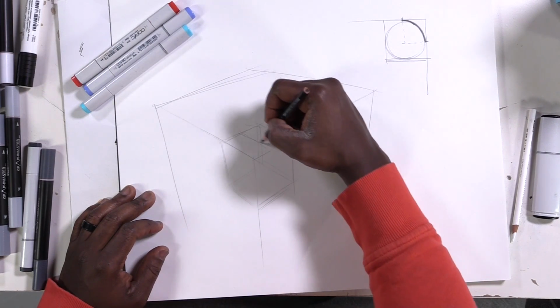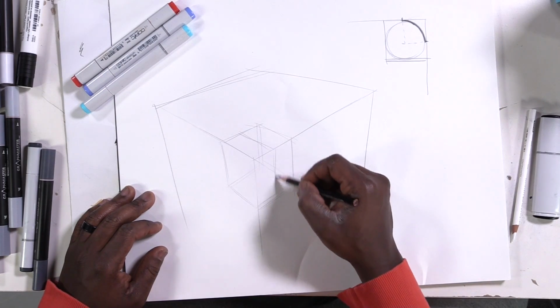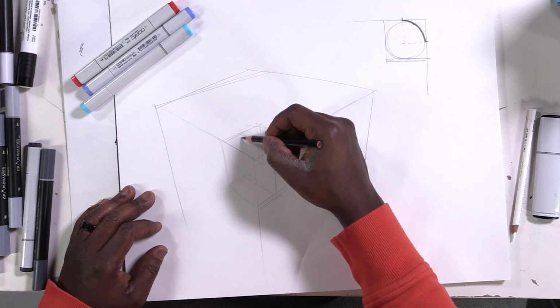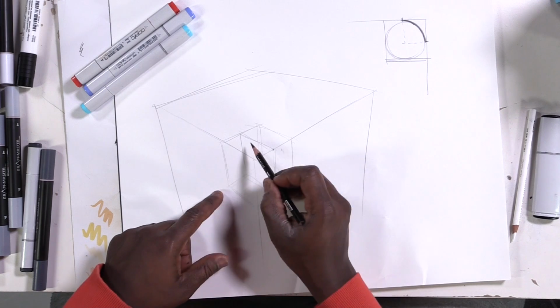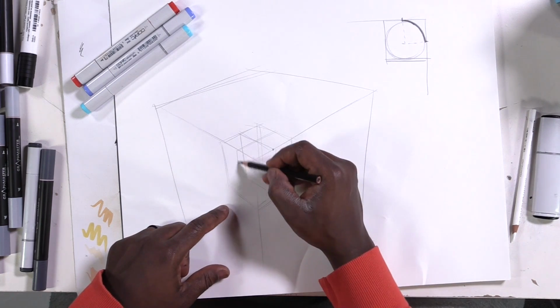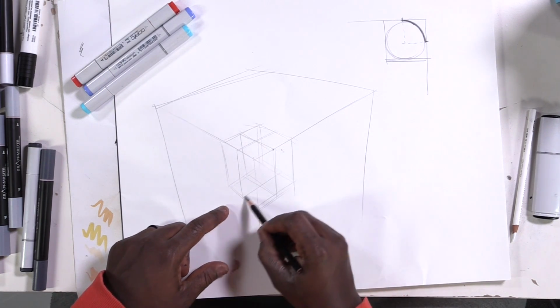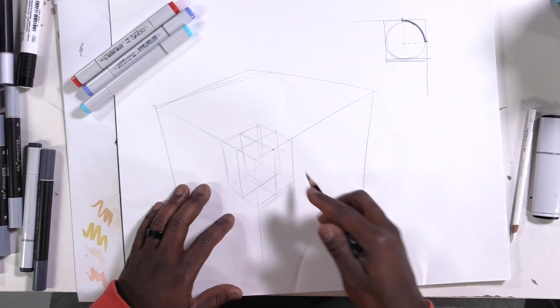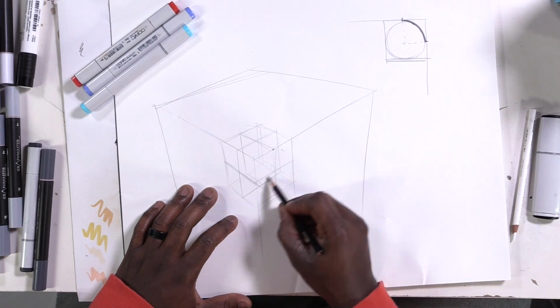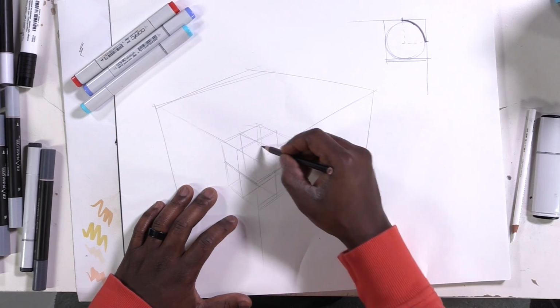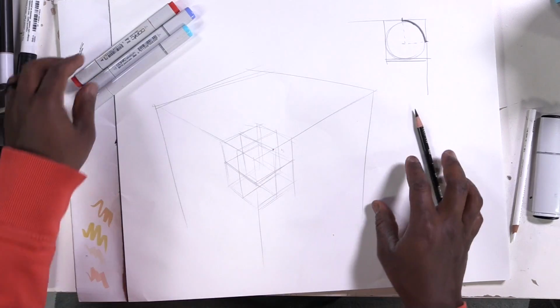So let's start by dividing this square into planes. So I've got one plane right down the middle, it's halfway, and let's get another plane coming right down here, like so, that's halfway, and let's get one coming down the middle right here and going back, and that's halfway.